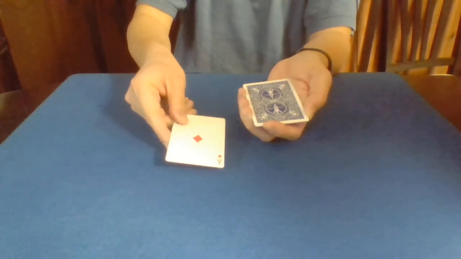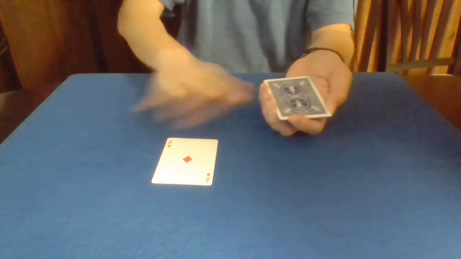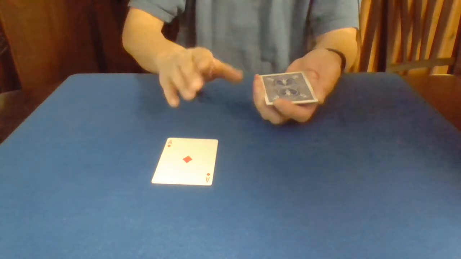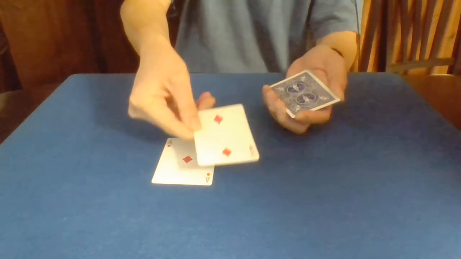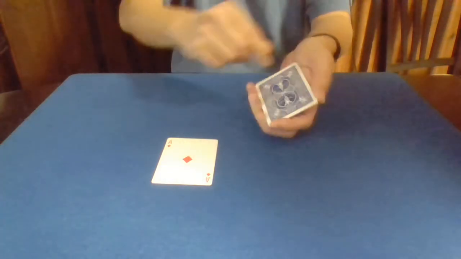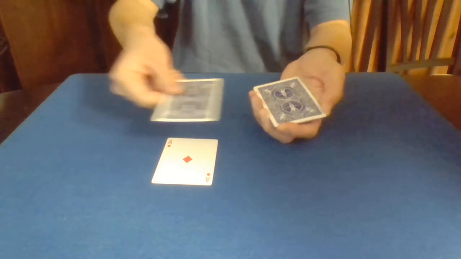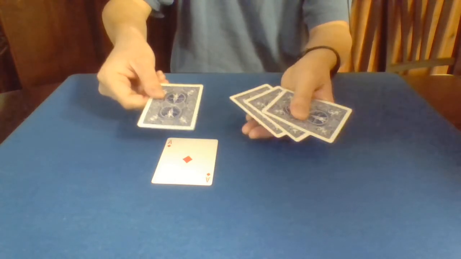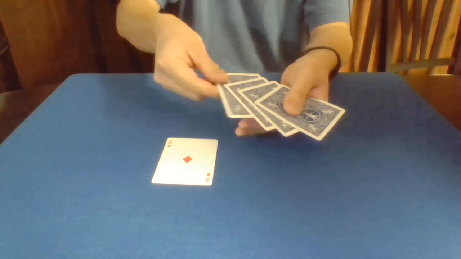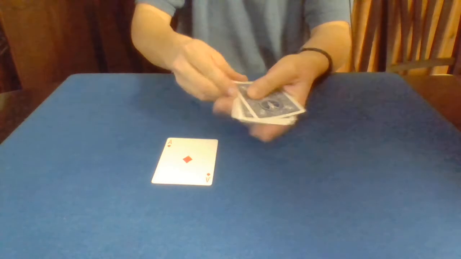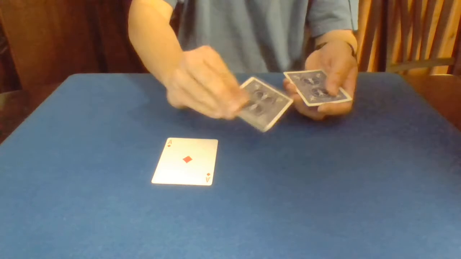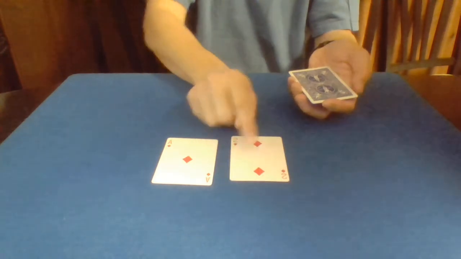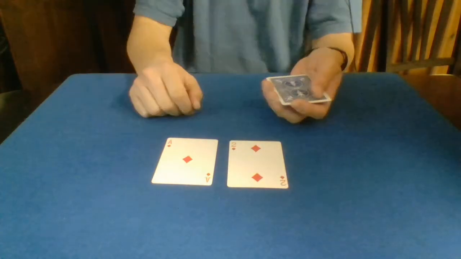Now, what if I take the ace and place it just out of the way, and I ask you which card follows the ace? Well, if you said the 2, you'd be correct. So now if I grab the 2 and place it furthest away from where it's supposed to be, in this case the bottom, and close it up. All right, which card follows the ace? If you guessed the 2, you would be correct, because there's the 2.